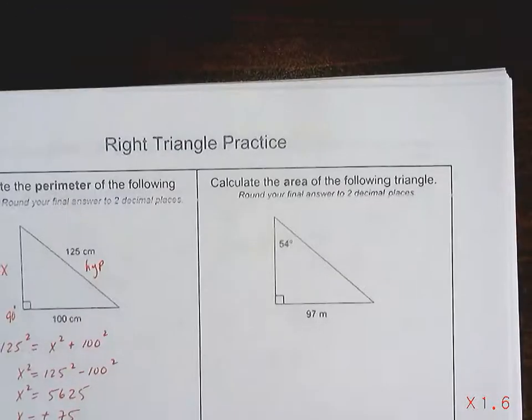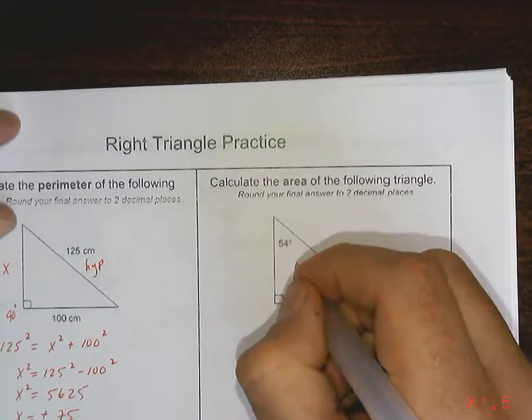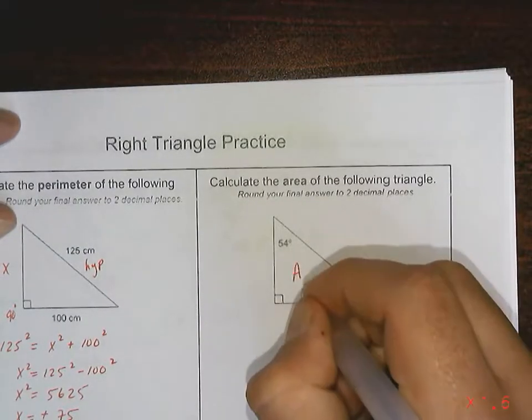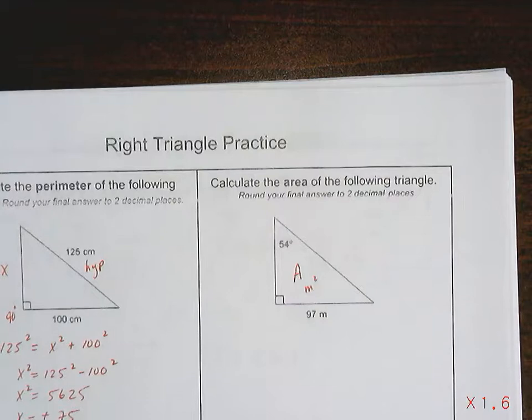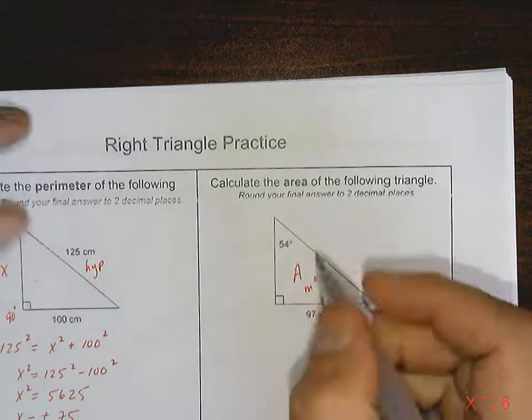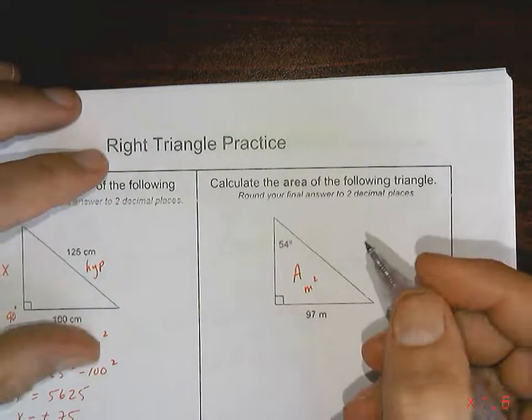Area. Well, to do area, we know that we're going to have to figure out this space that it takes up, and it's going to be given by meters squared. So for the area of a triangle, first of all, we need to remember the formula.